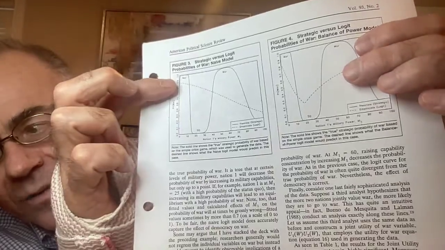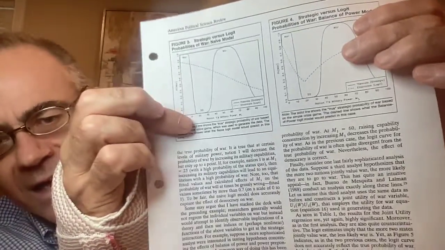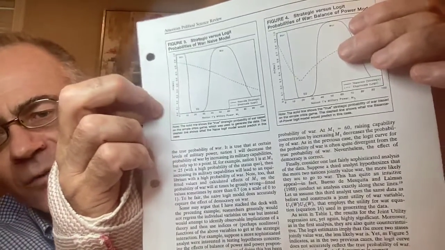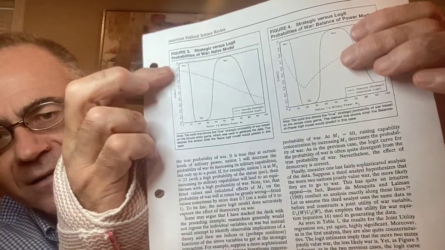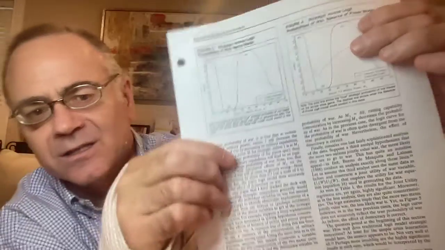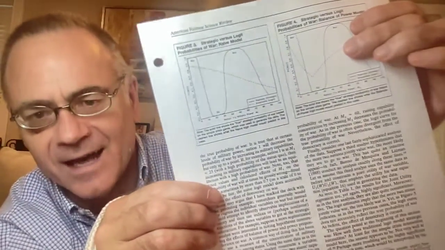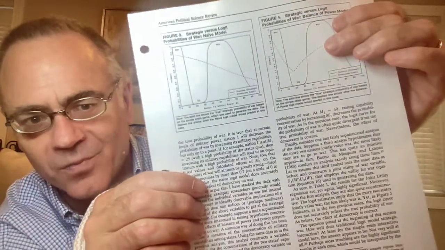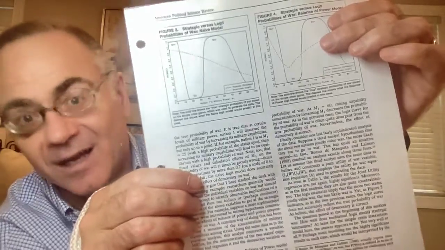When M1, country 1, has 0 military assets, the probability of war is high. But as country 1 gets more and more military assets, the probability of war starts getting very small.